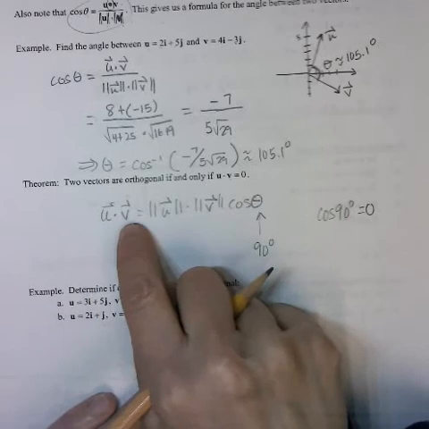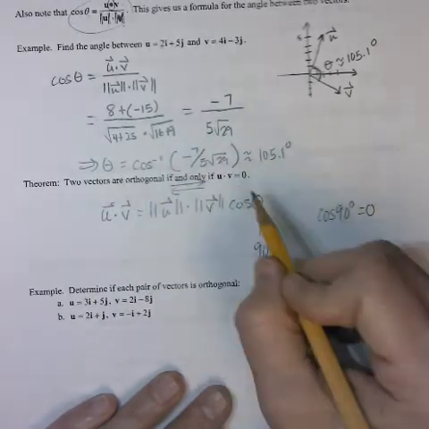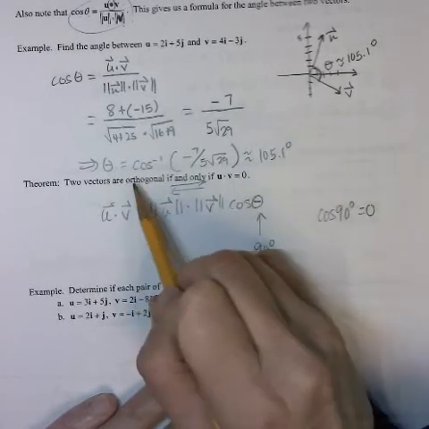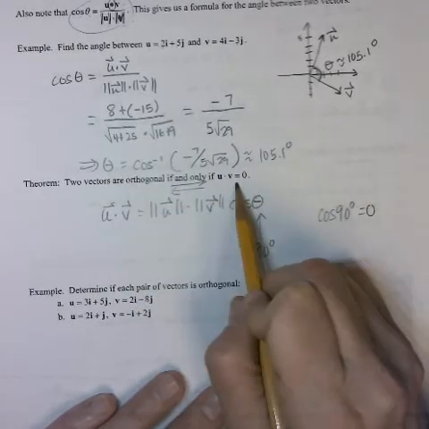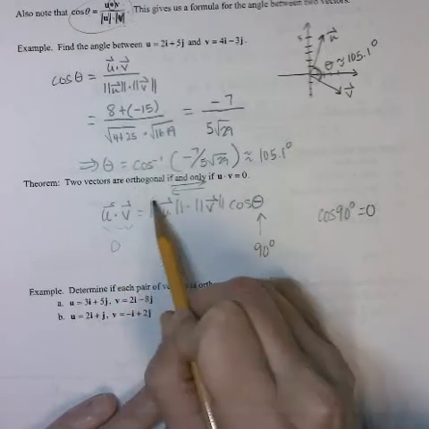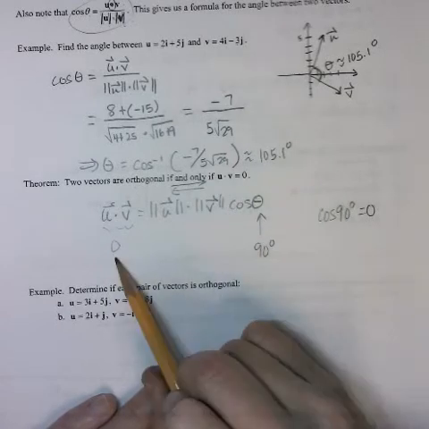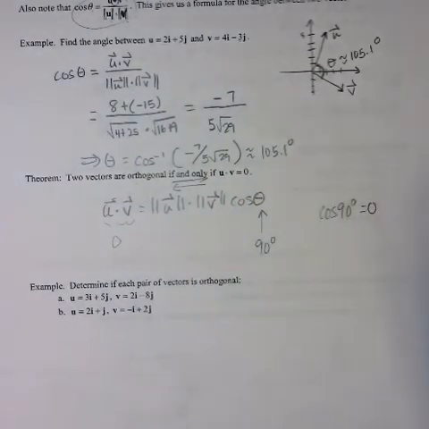The if and only if means we can go both directions. So if we know theta is 90 degrees, then u dot v is 0. If we know u dot v is 0, then we conclude that theta is 90 degrees because cosine inverse of 0 would be 90 degrees. So this goes both directions. You can't have one without the other.